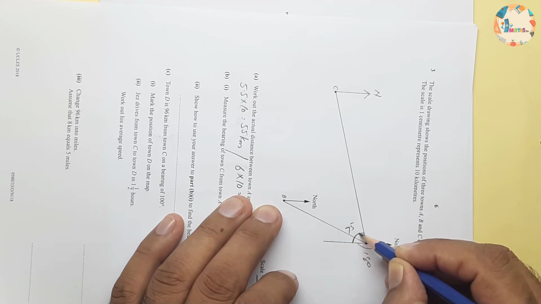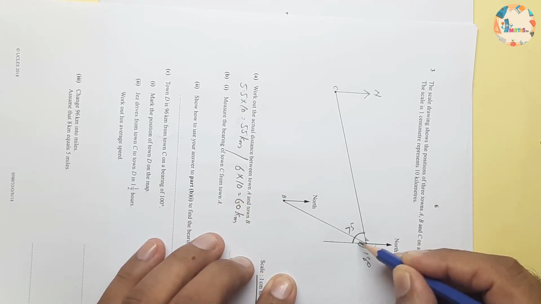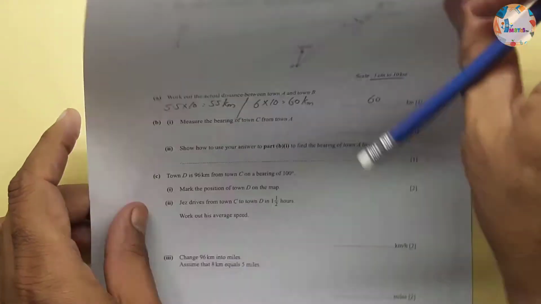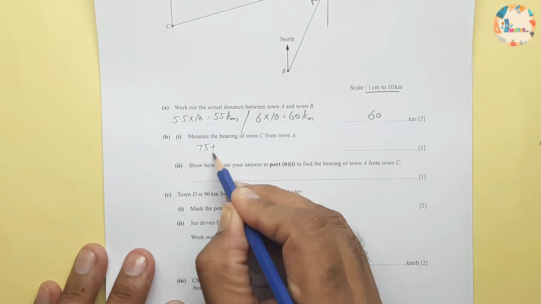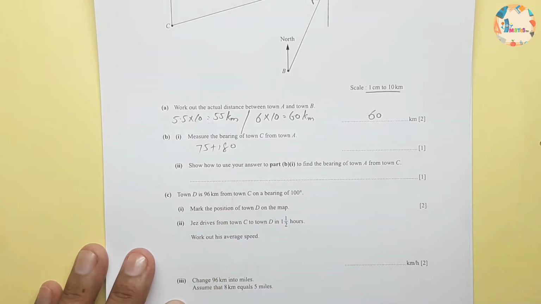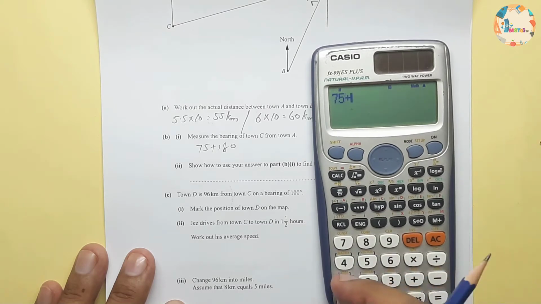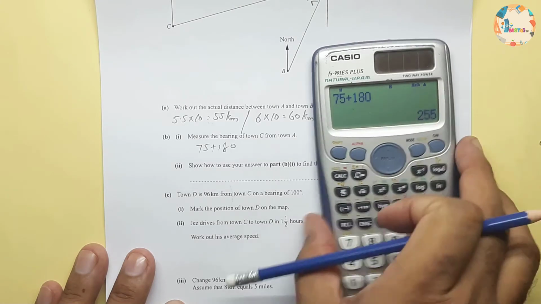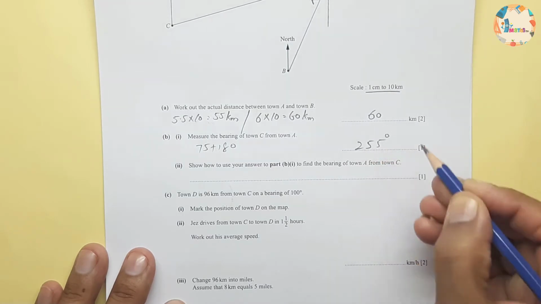Starting from this point to this point is 75, and 75 plus 180. So we can write here 75 plus 180 will be equal to 255. So it will be 255 degrees.